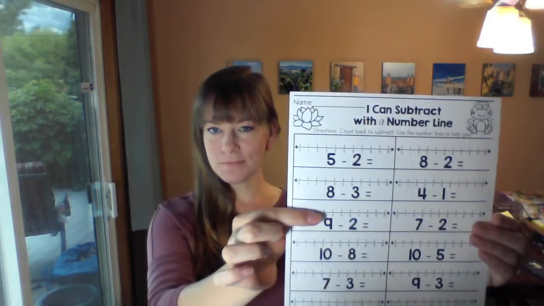Hello, today we're going to look at this lesson here. We're going to be practicing subtraction on a number line. So again, if you have your packet handy, I would like you to find this worksheet. I'm going to help you with the first two and then you'll complete the rest on your own.